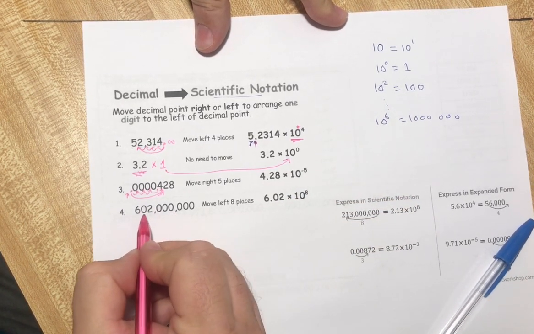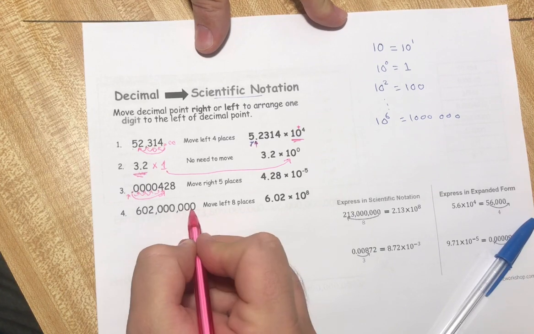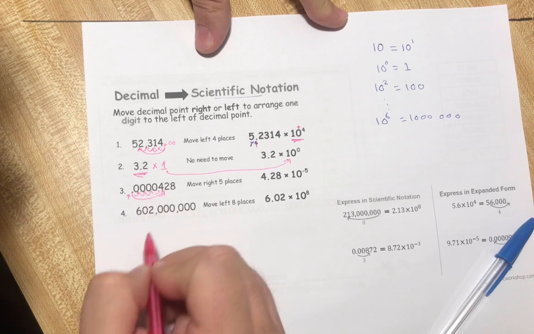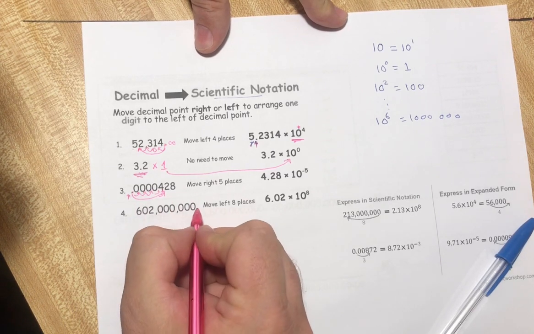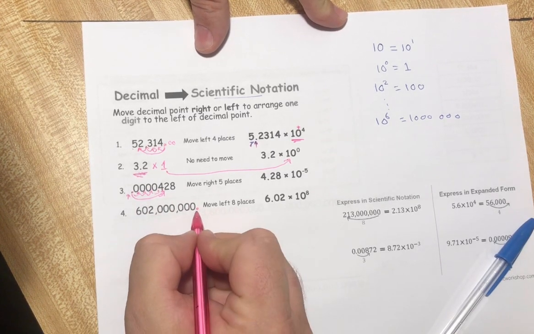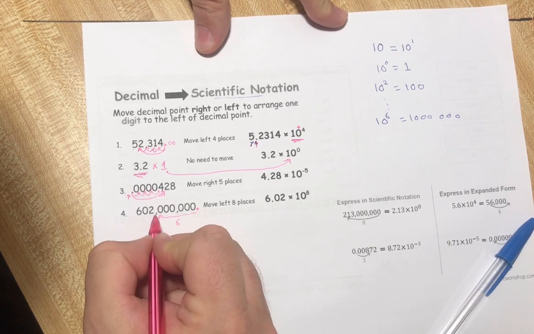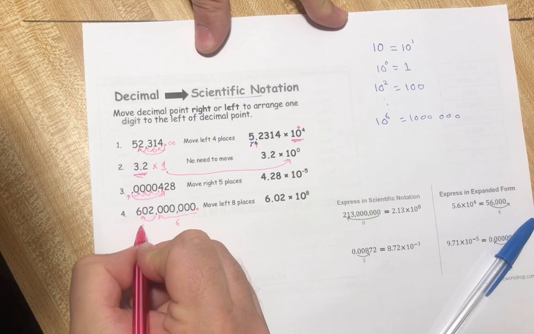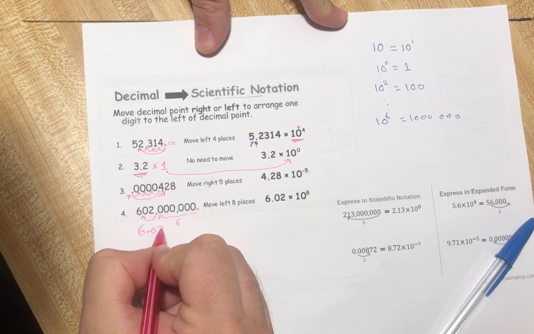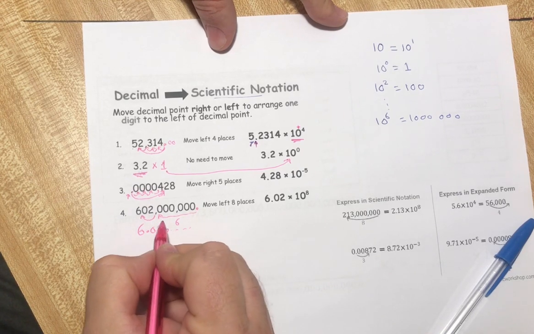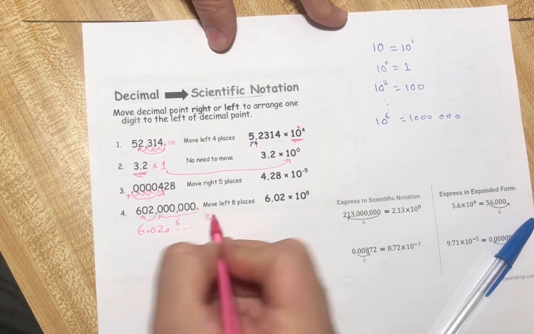Also, here we have this long number. We have just 6 zeros, and this is a decimal point in this place. We will move it 6 steps, and 2 more steps to have the number 6.02, and all of the rest are zeros. So we need to move it 8 steps to the left.